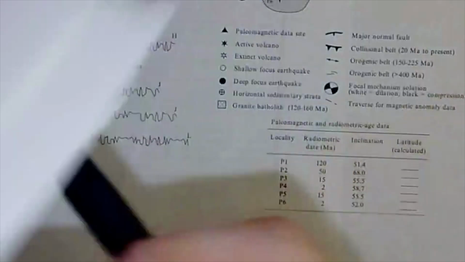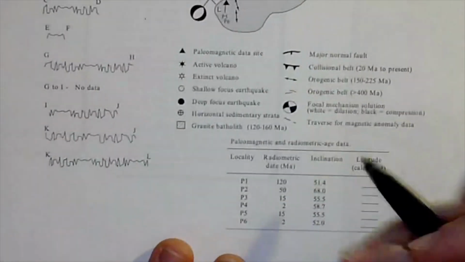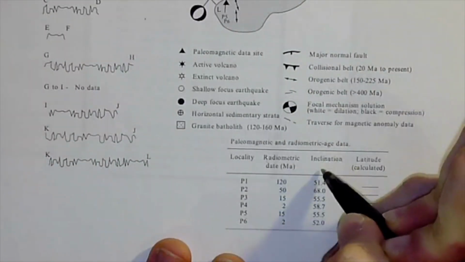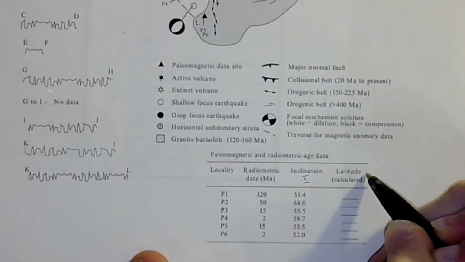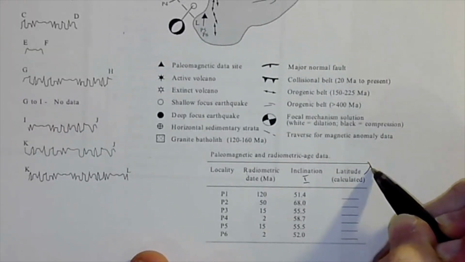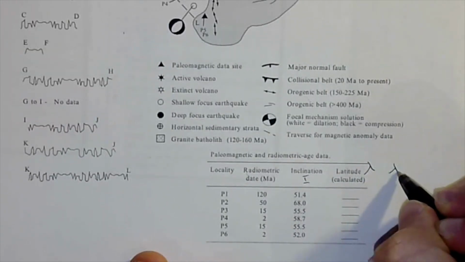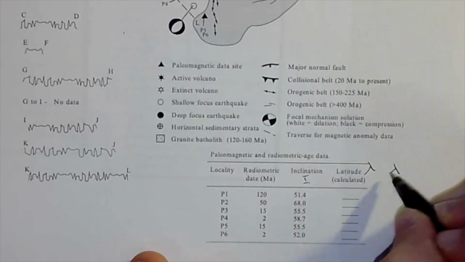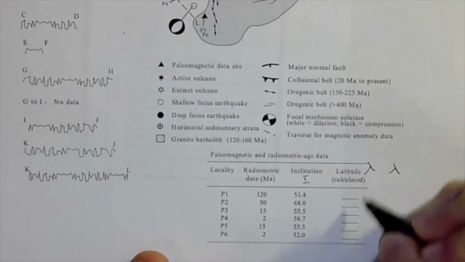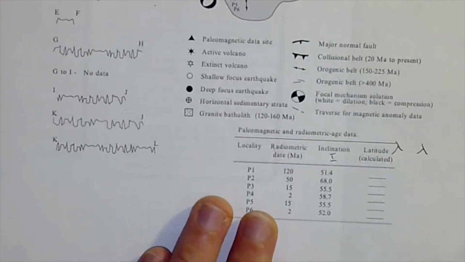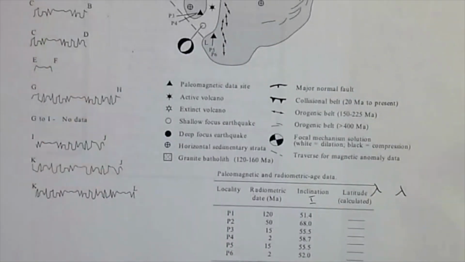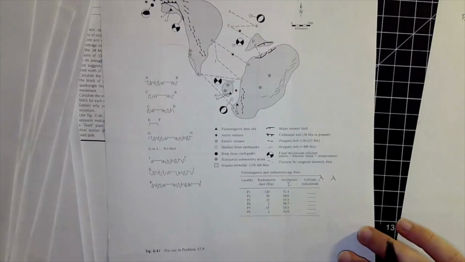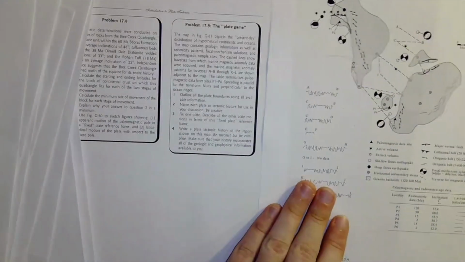So apply those formulas to convert these inclinations, I, to these latitudes. Is that lambda? Yeah. Lambda. Fill them in here. Okay. Once we've got that latitude calculated, then we've got all the data available to us.